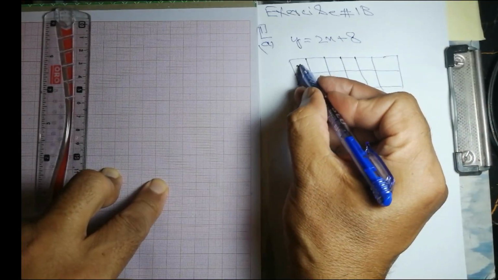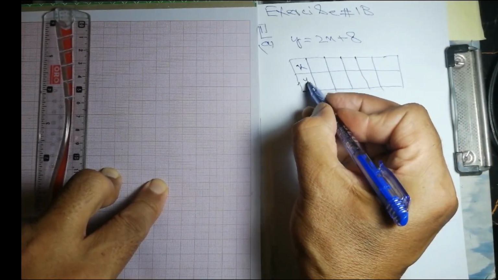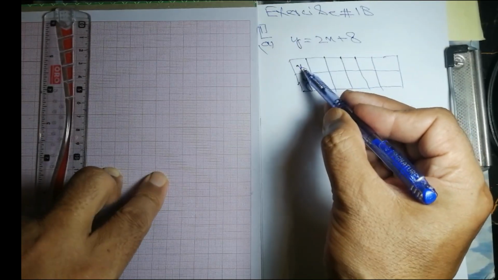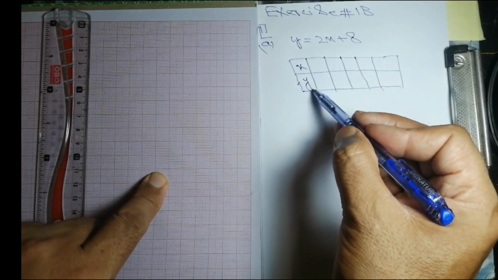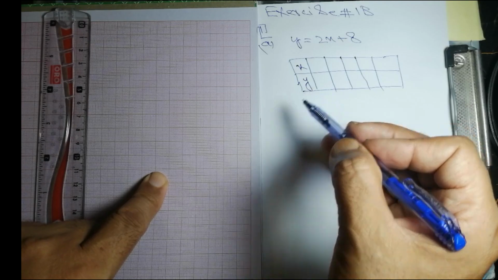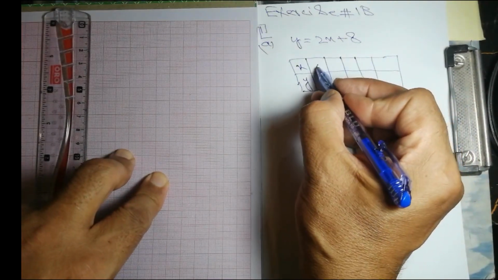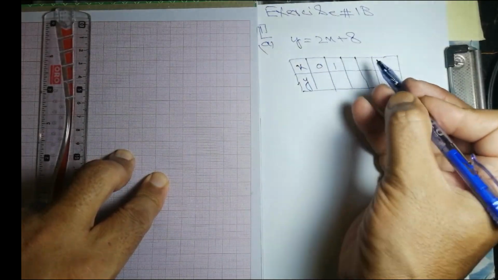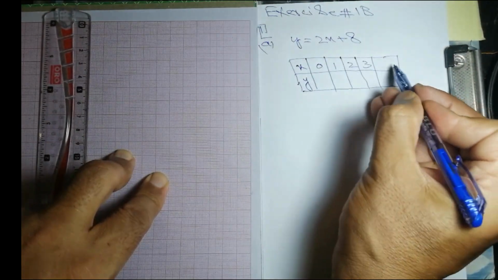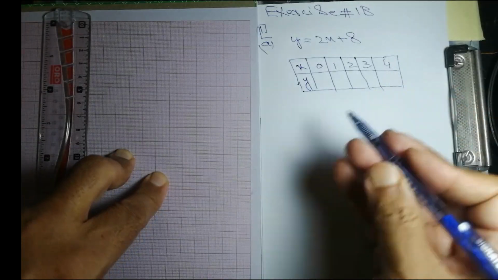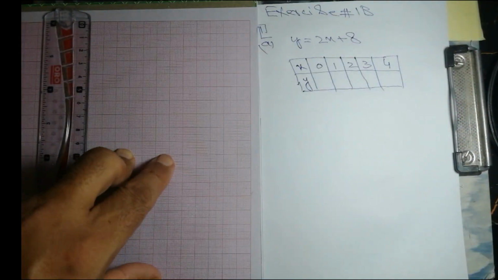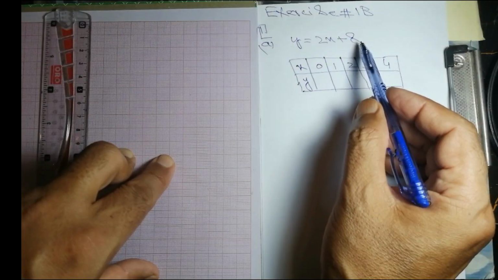Suppose this is x, and we will give the value of x and we will get the value of y, and we are told to take the values of x from 0 to 4: 0, 1, 2, 3, 4. This is the equation of a straight line.